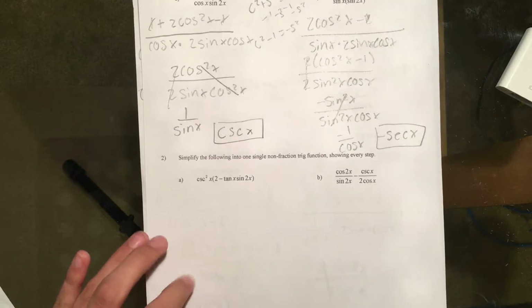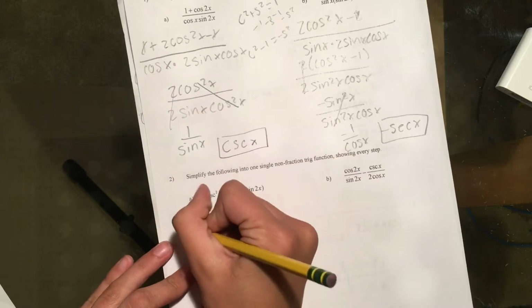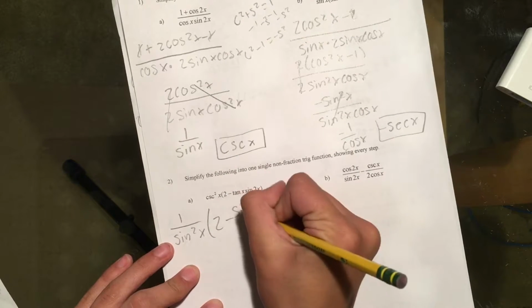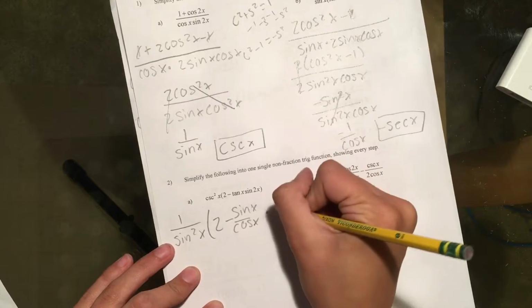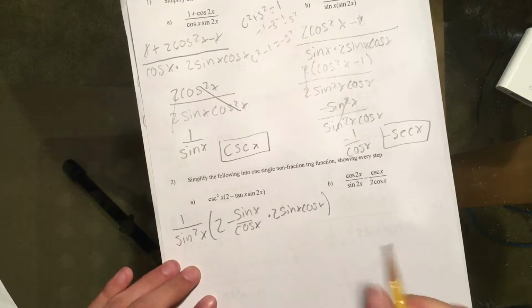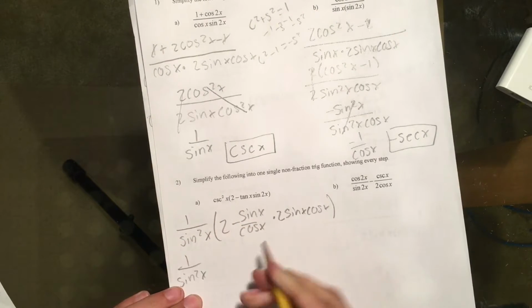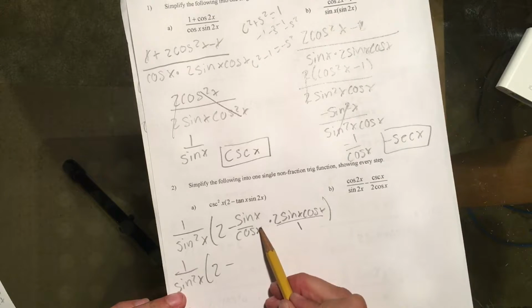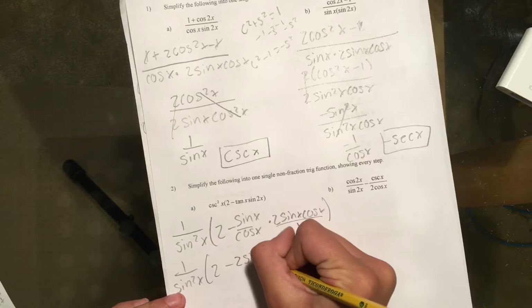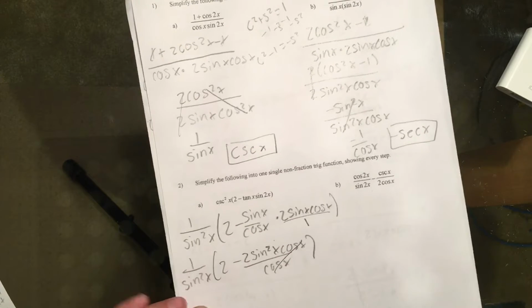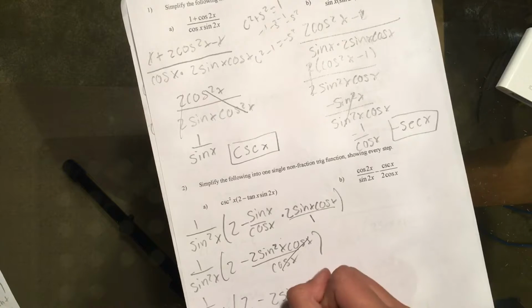So on to 2a. Cosecant squared can also be 1 over sine squared x. Multiply that by 2, I'm just going to leave that alone. Tangent is also sine over cosine. Multiply that by sine 2x, which can also be 2 sine cosine. So I'm going to combine this. I'm going to leave the 1 and sine over sine squared x, leave the 2 alone, so this is also over 1. So it's going to be sine x times 2 sine x cosine x, so we're left with 2 sine squared x cosine x over cosine. So these cosines can cross out.